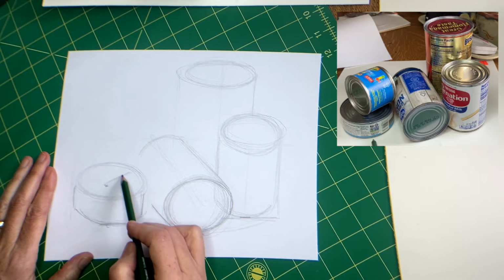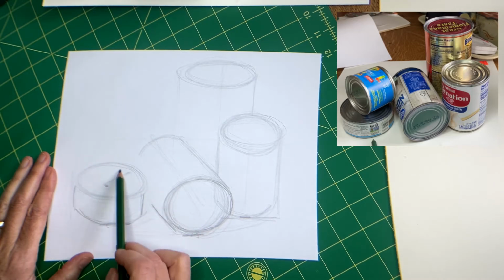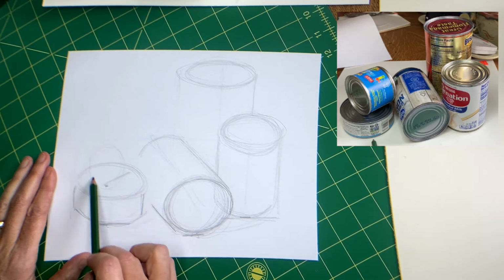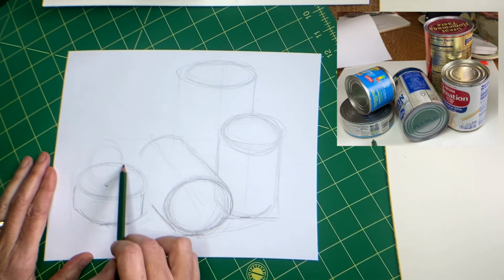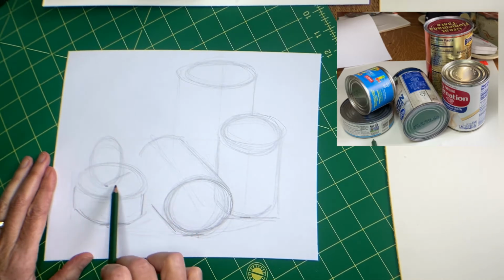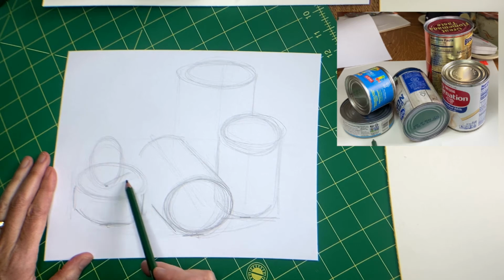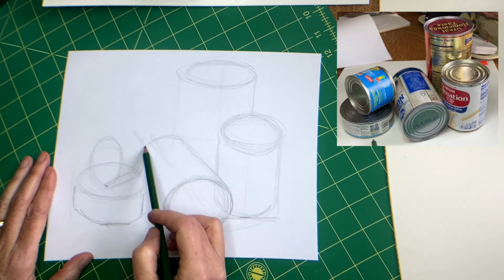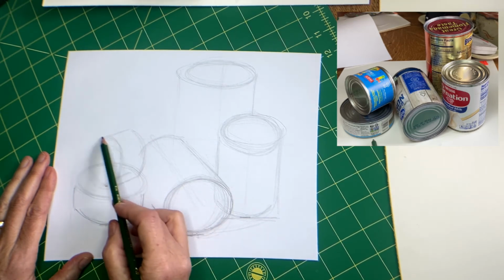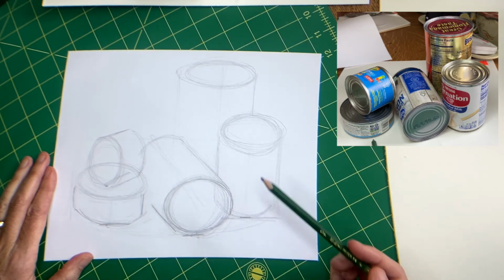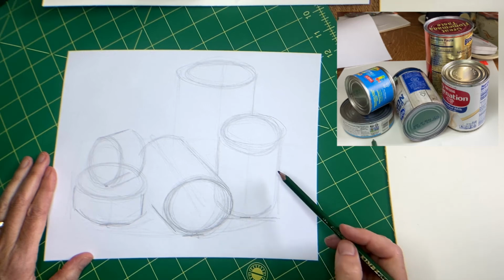So I need to place this circle of the lid up here. Noticing, how tall does it go? It's an ellipse, an oval going up, and then there's this angle coming down, and it overlaps the Northern Beans can this way and then this way. So lots of ellipses and cylinders here going in different directions.